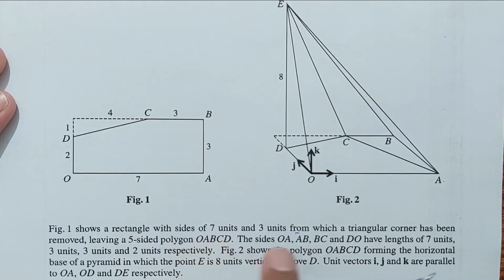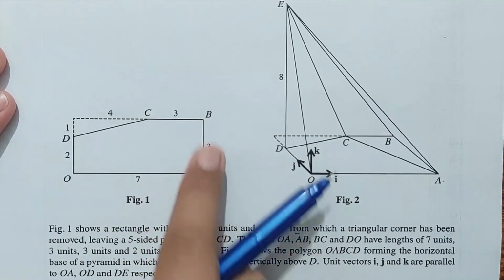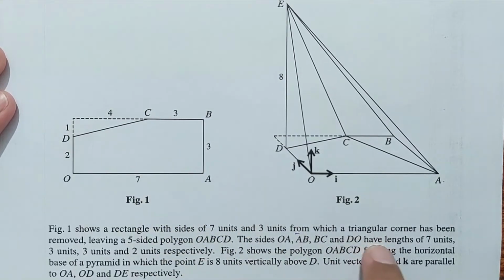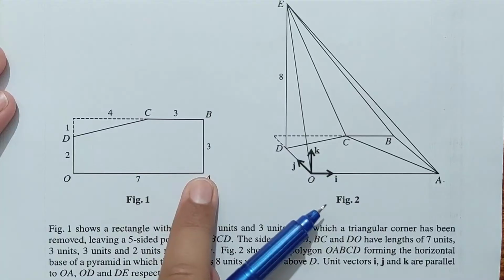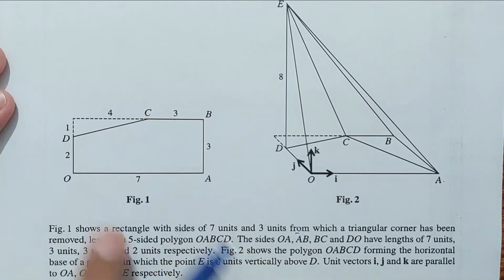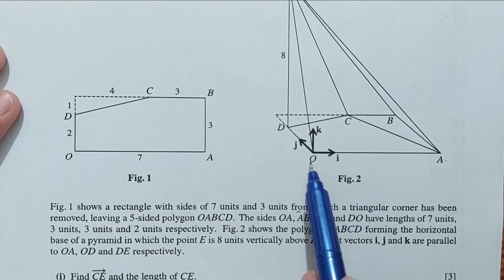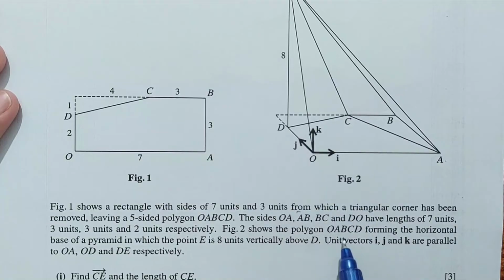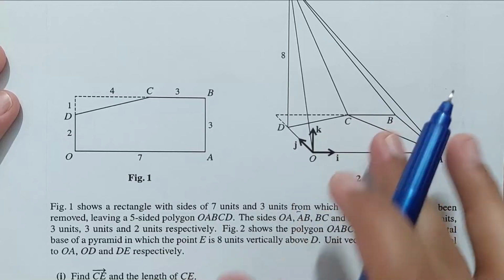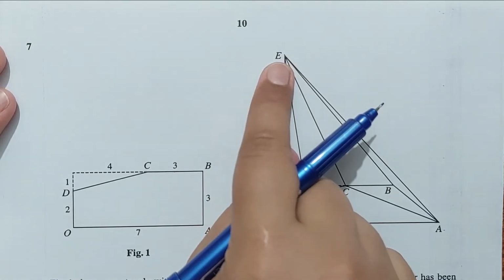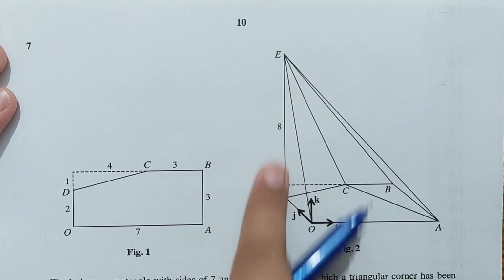O, A, B, C, D. The sides OA, AB, BC and OD have lengths 7 units, 3 units, 3 units and 2 units respectively. Figure 2 shows the polygon OABCD forming the horizontal base of a pyramid, in which the point E is 8 units vertically above D.